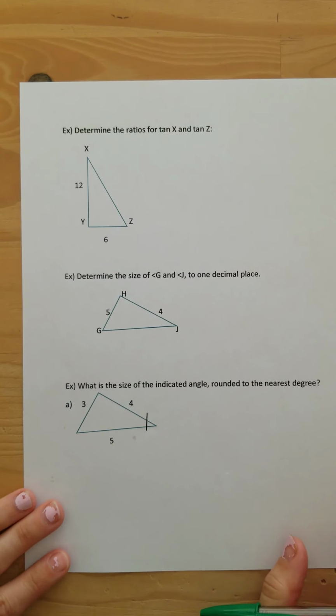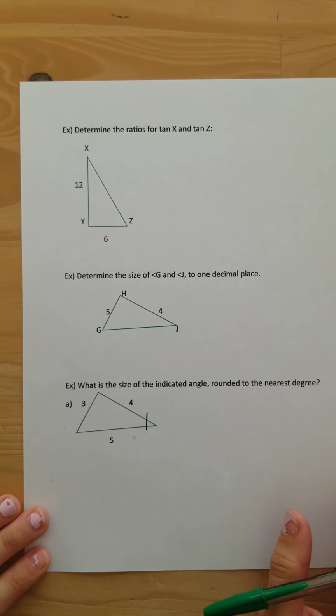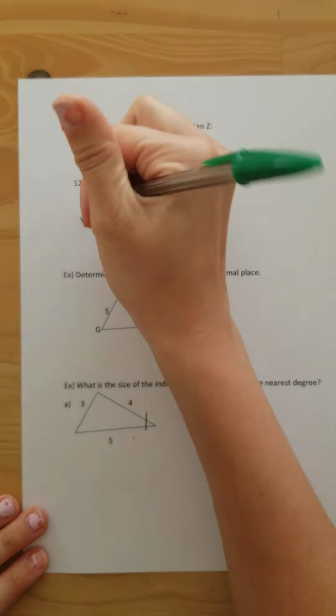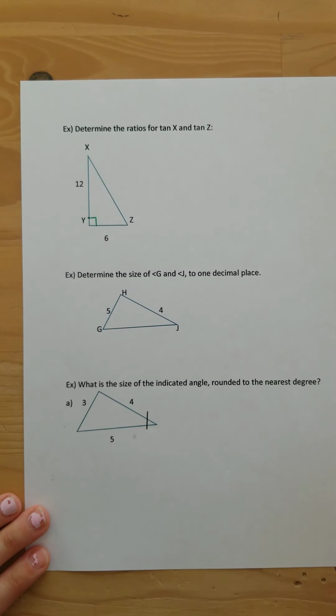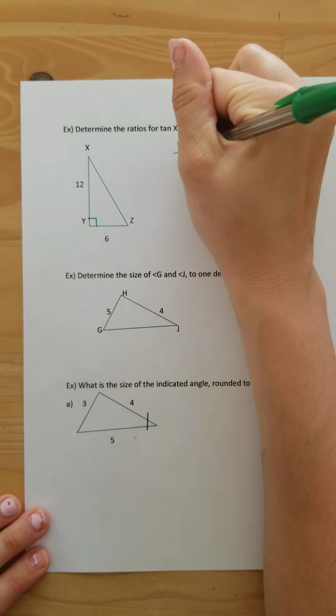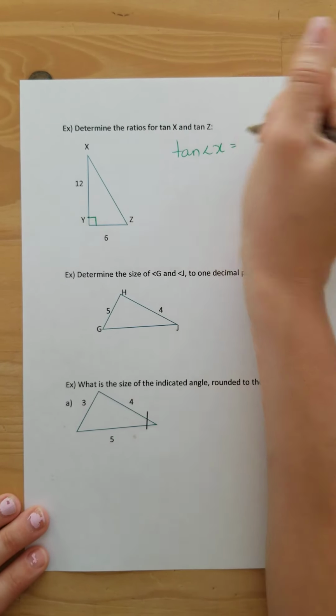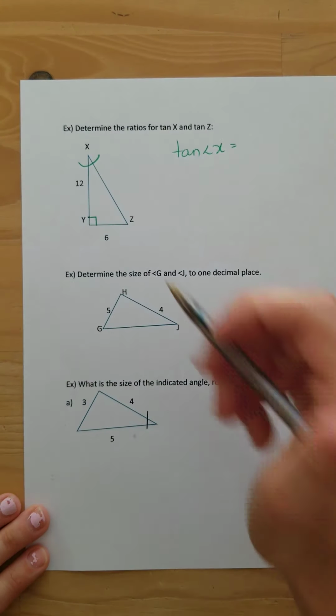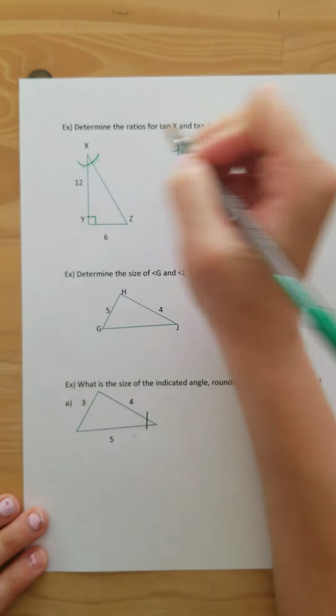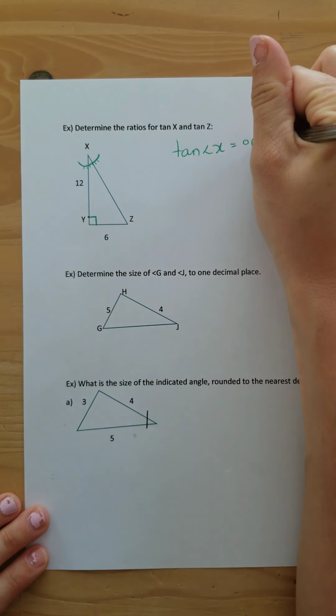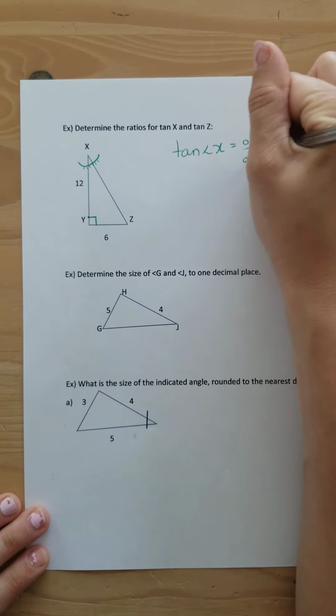Another question like that, determine the ratios for tan of X and tan of Z. Same type of question. Here's your right angle. I want to start with tan of angle X. So I'm starting with tan of X. This is like my eyeball. We always know that it's the opposite side divided by the adjacent side.